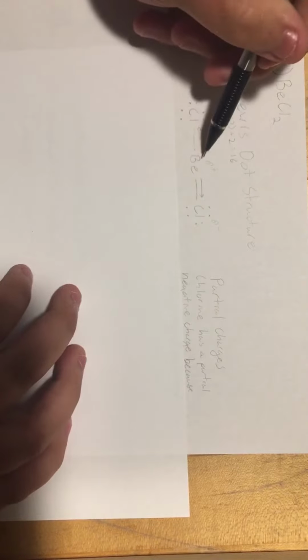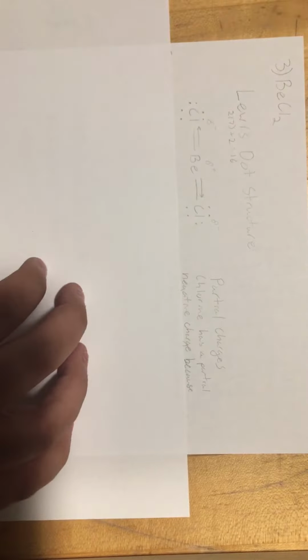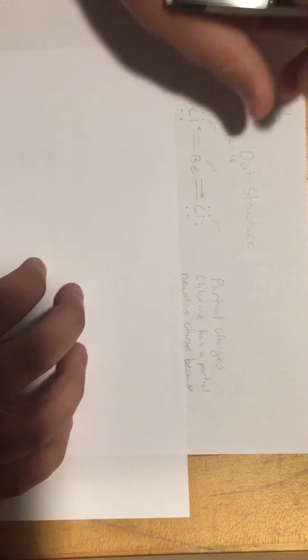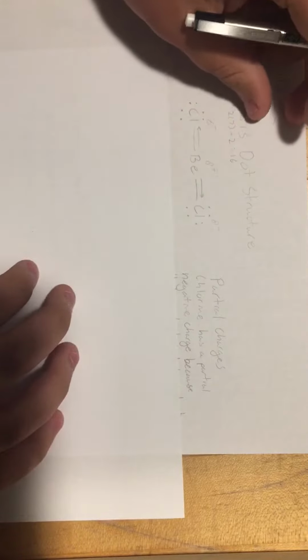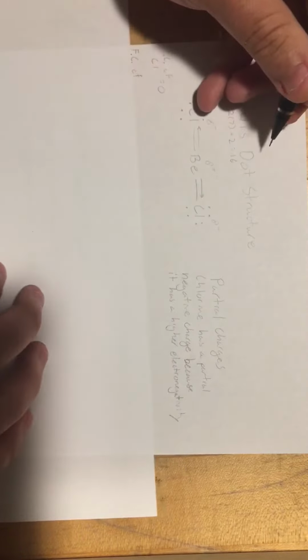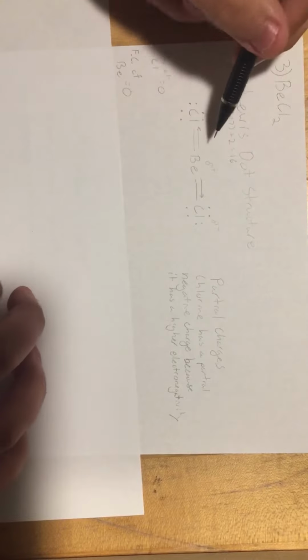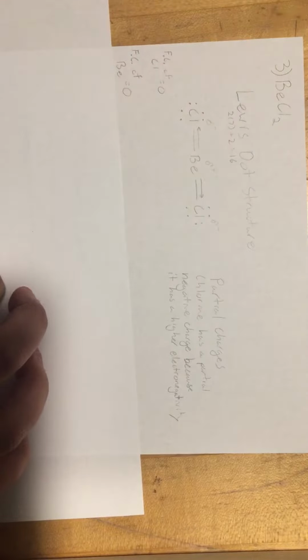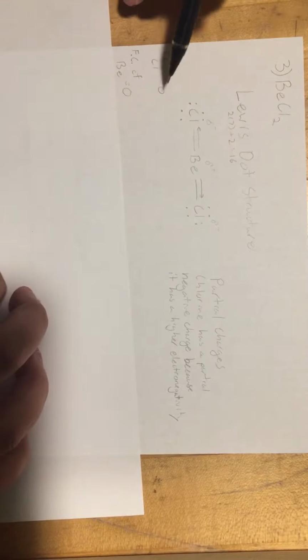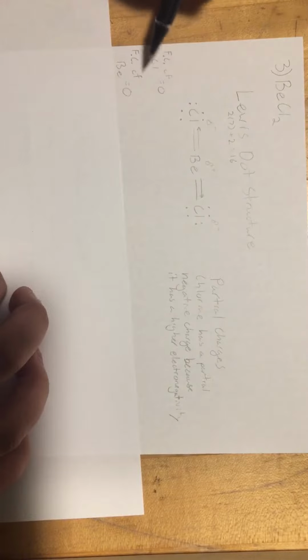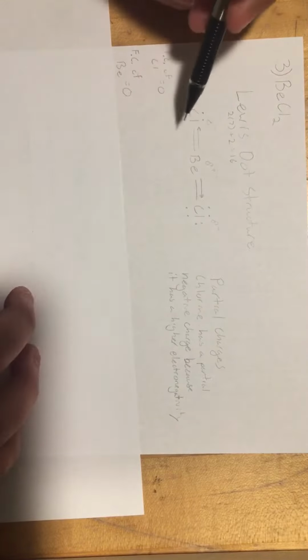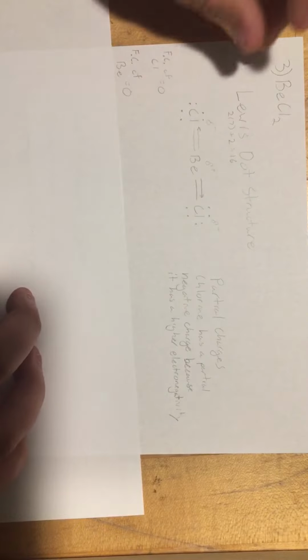except beryllium, because it's an exception and it can't have 8 electrons. It can only have 4. So to make sure that our Lewis dot structure is correct, we'll check the formal charges, and we see that the formal charge of the Cl's are both 0, and the formal charge of Be is also 0, so we know that this is the right Lewis dot structure.